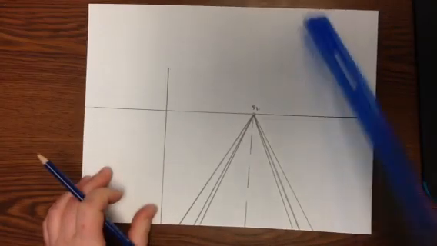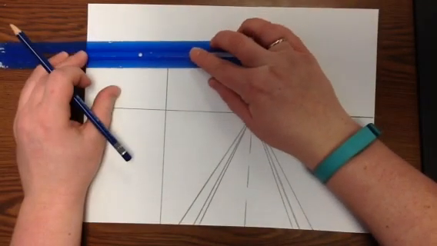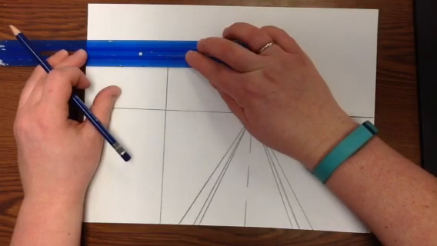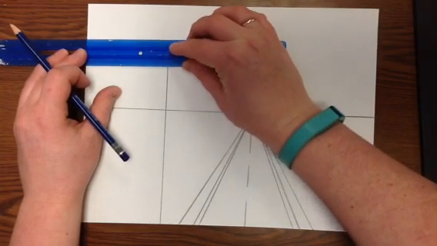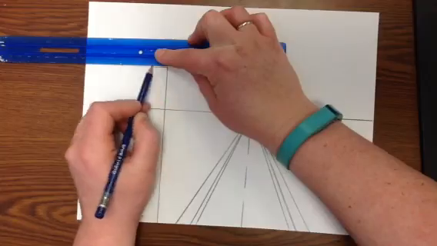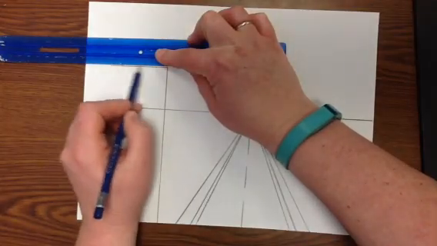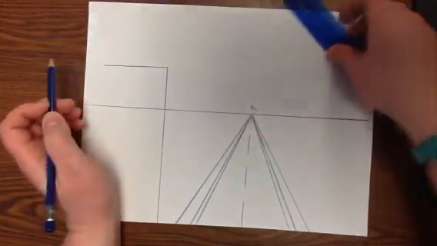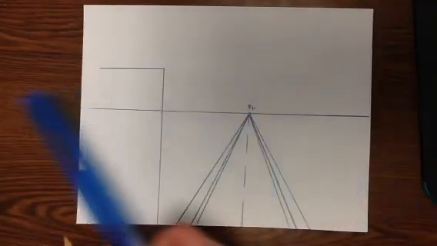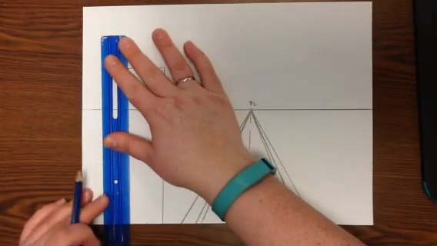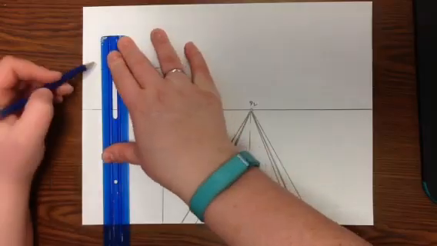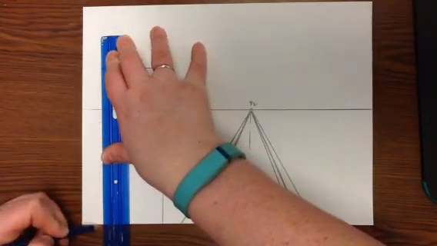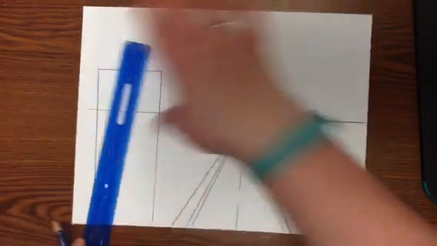Then I'm going to draw a horizontal line across the top, and you can decide how far you want yours to go. I'm going to end mine about there. And then I'm going to come down to the right side of this building, and draw another line.